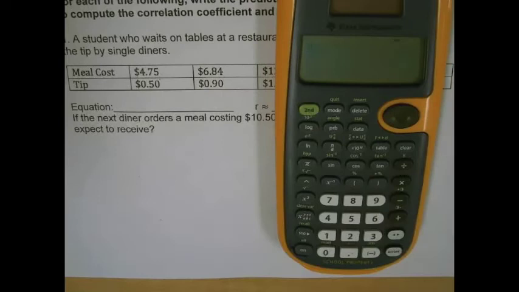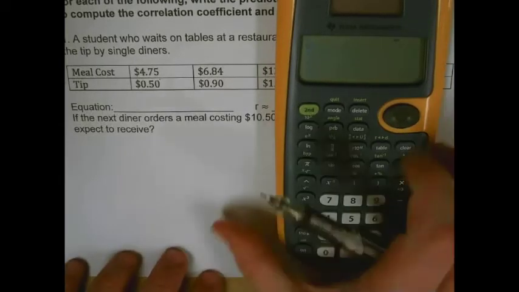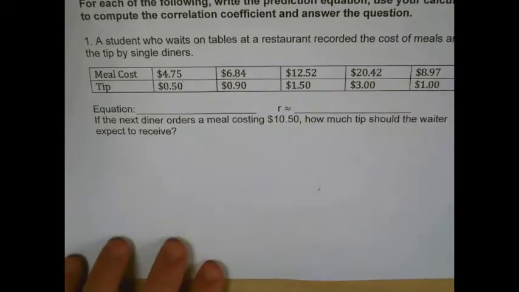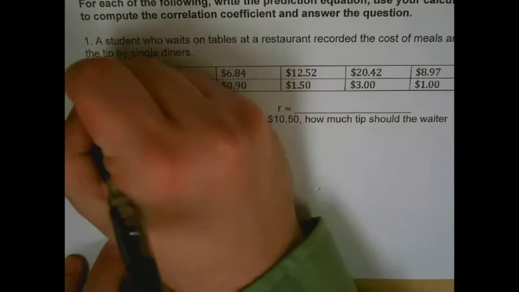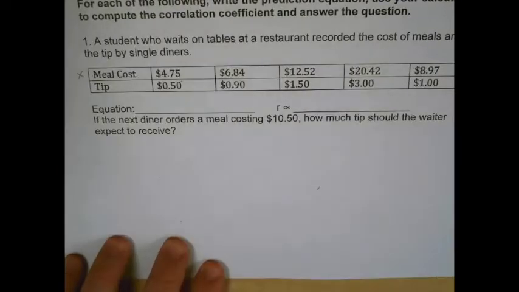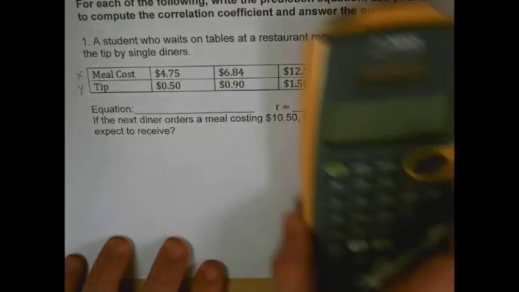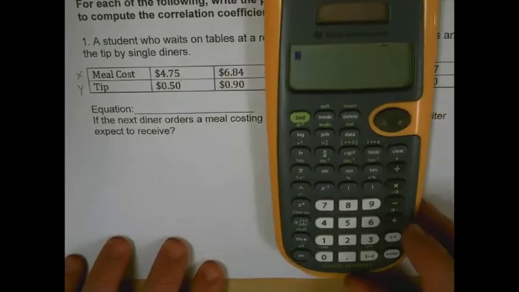Alright, now we're going to look at our data. So if you look at number 1 on our application, we are given a chart with meal cost and tip. Now, notice that we have two variables, a meal cost and a tip. This first one is going to be our X, and our tip is going to be our Y. So what we're going to do is we're going to enter this data into our calculator.